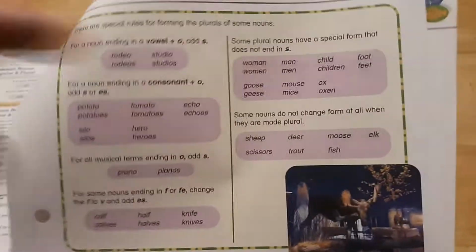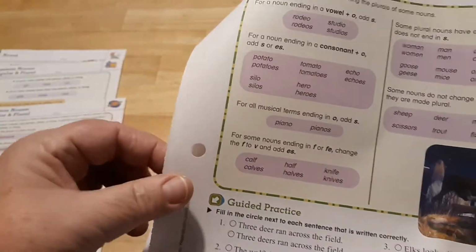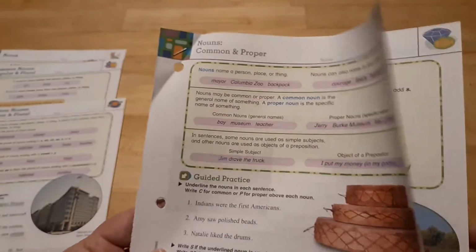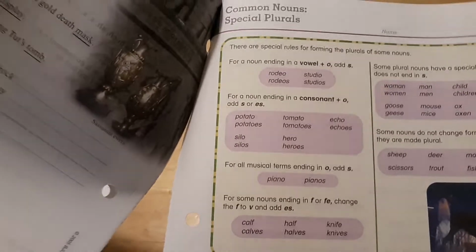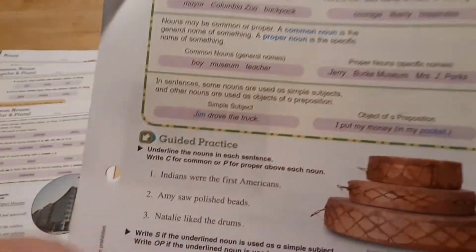Yeah, and then again we have the special plurals. So the only thing I see that the grade 5 has is this a vowel plus the O and the consonant plus the O rule. And let me double check again. This is all the same from previous grade levels. And they introduced the simple subject here, the object of a preposition in the level 5.